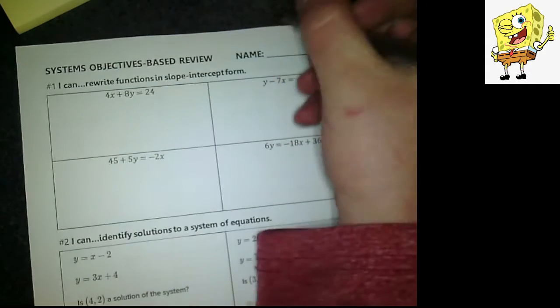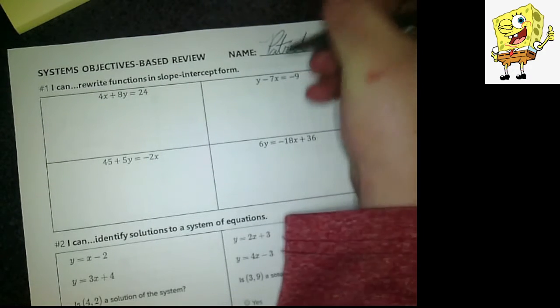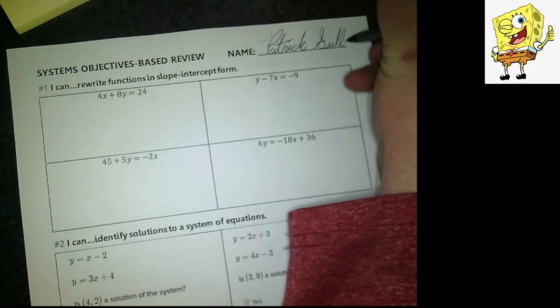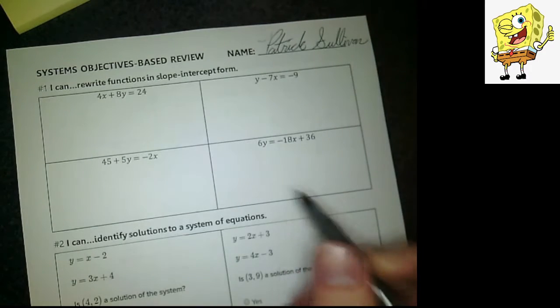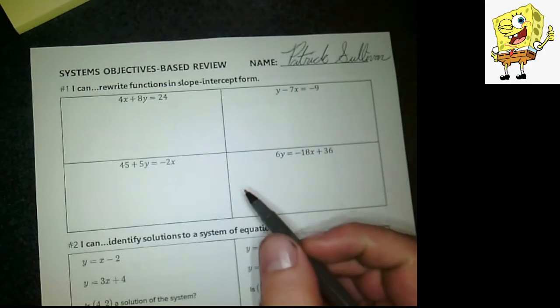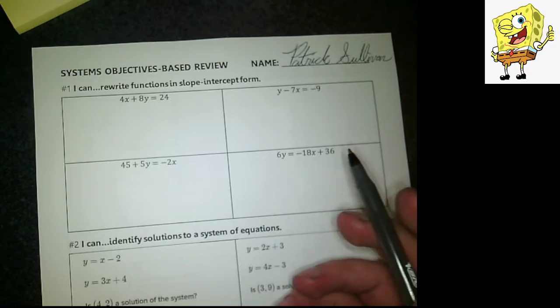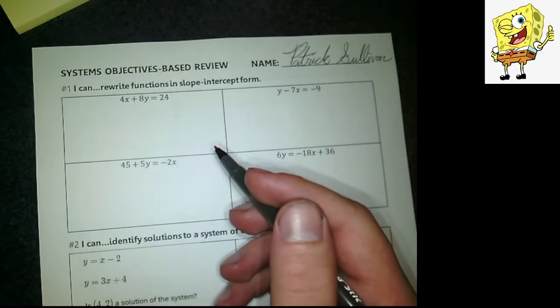So I'm going to start by putting my name on this. And I should note that I am using a pen. I recommend everyone to use a pencil. The reason I'm using a pen is I think with this camera and the light, hopefully for visibility purposes, okay? But I would always recommend using a pencil.